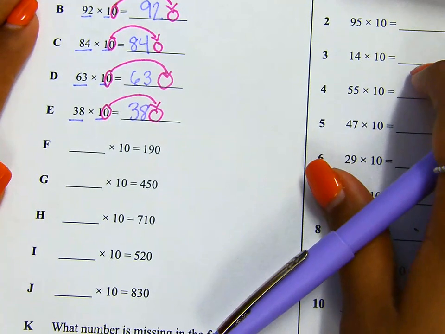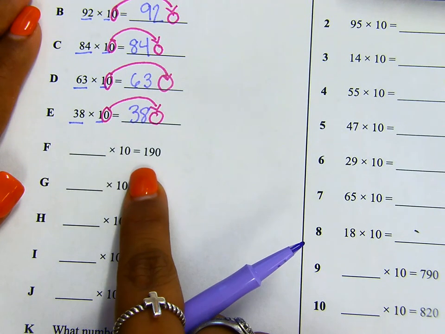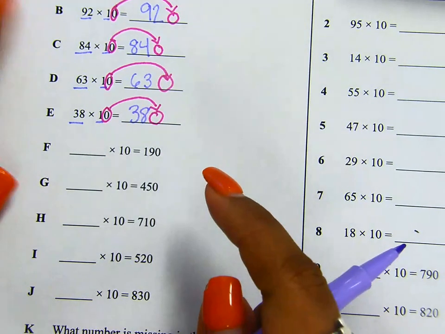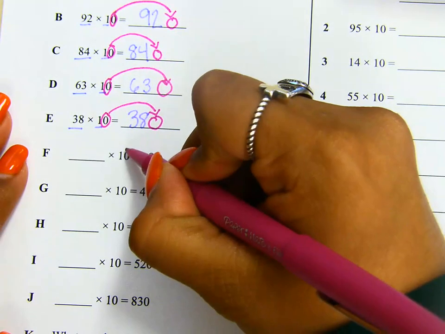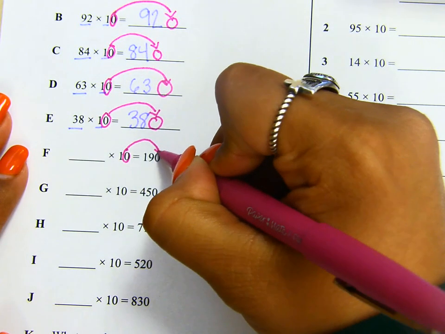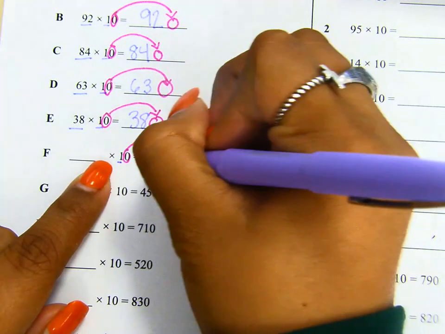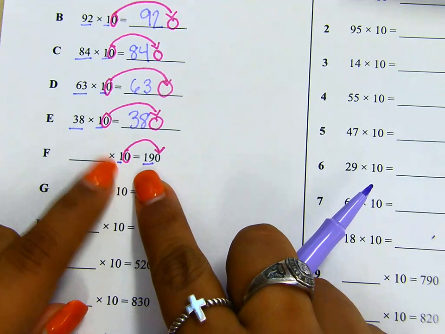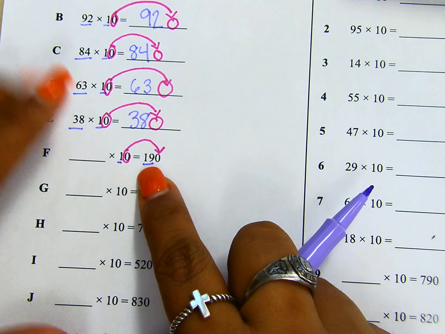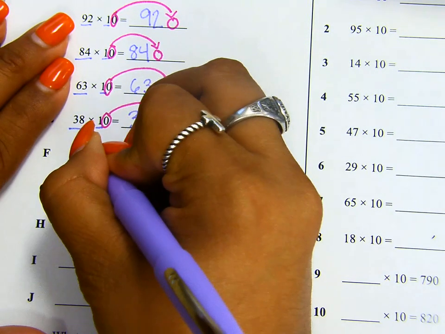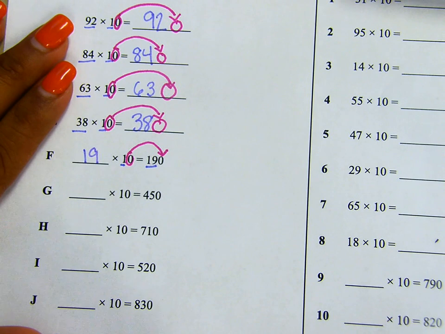So now we're here. We're looking at letter F. I have blank times 10 equals 190. So this is what I'm going to do here. I know that I had to move this 0 because that's what I've been doing. I had to move this 0 over here. So now I need to look at the 1 and the 19. What times 1 is going to give me 19? Exactly, 19 will give me 190.